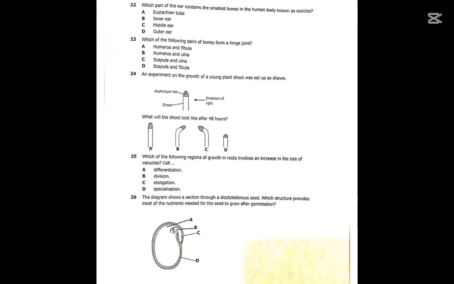24. An experiment on the growth of a young plant shoot was set up as shown. What will the shoot look like after 48 hours? A. B. C. D. 25. Which of the following regions of growth in roots involves an increase in the size of vacuoles? A. Differentiation. B. Division. C. Elongation. D. Specialisation.